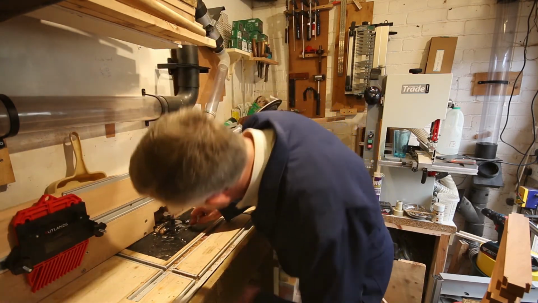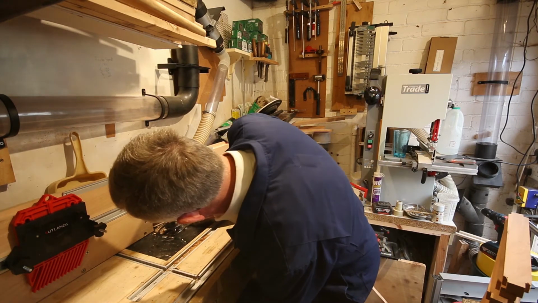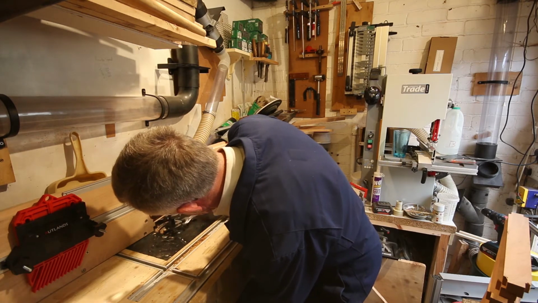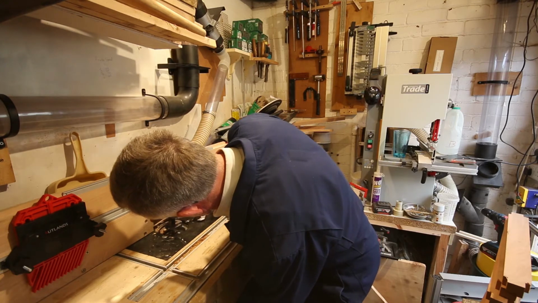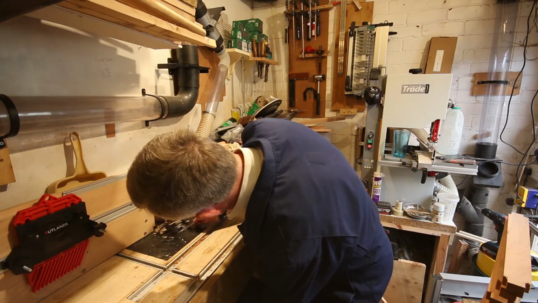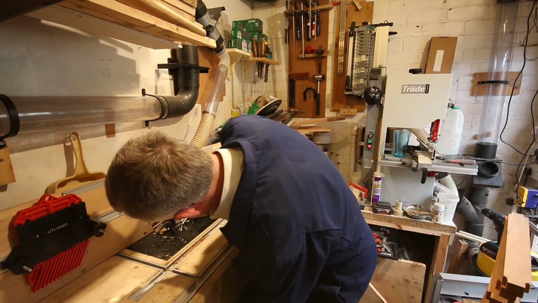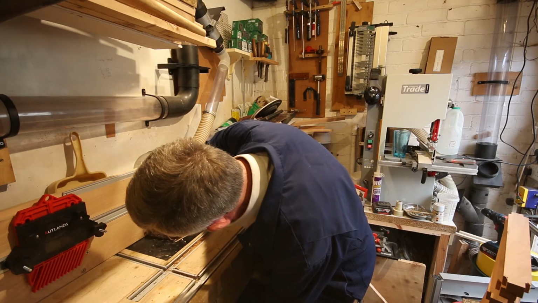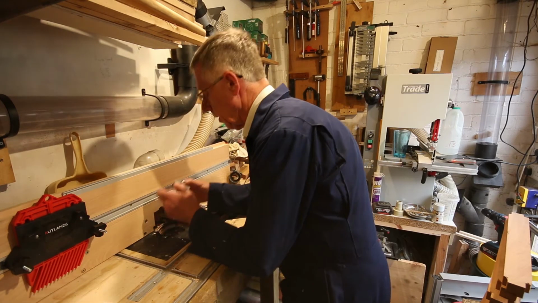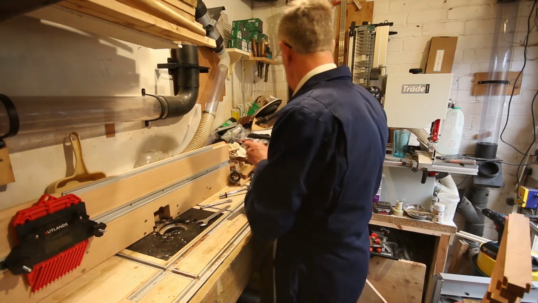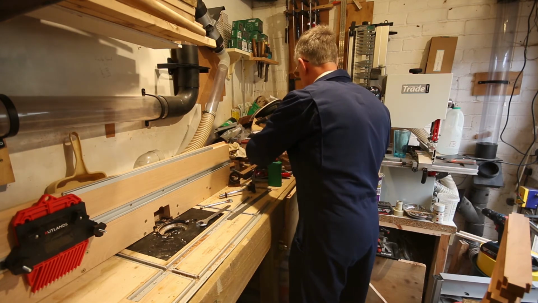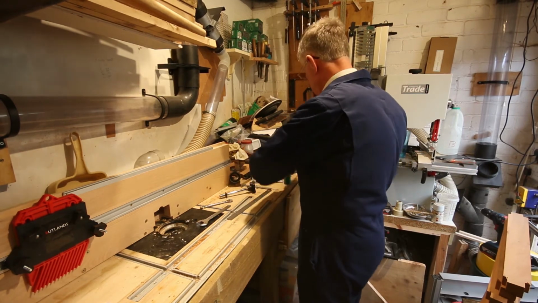So, unlock this. There we go. Pop that on there. That's a new cutter.